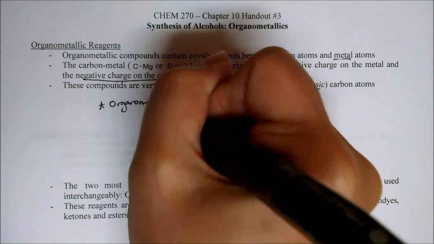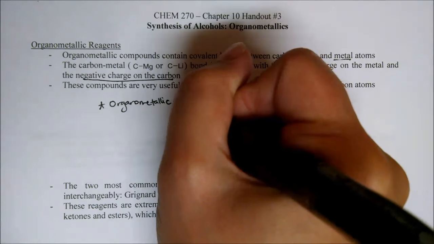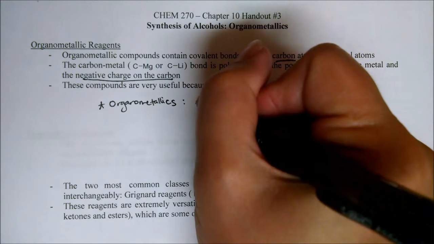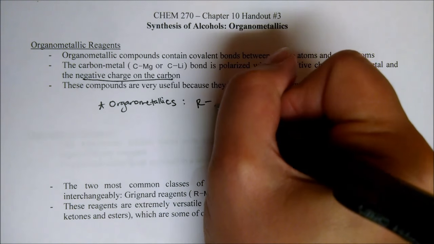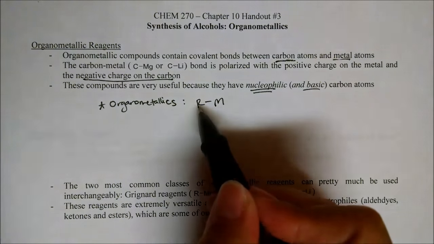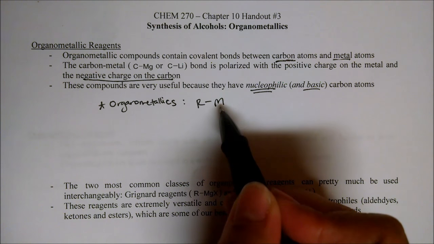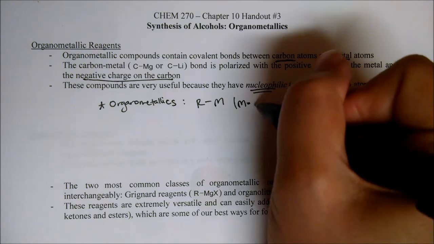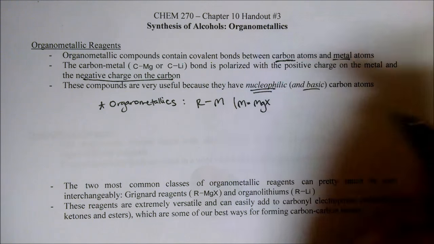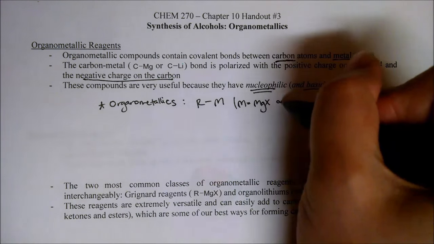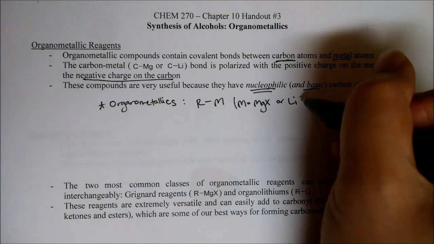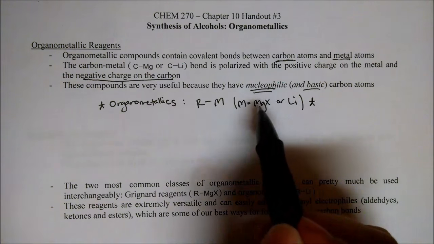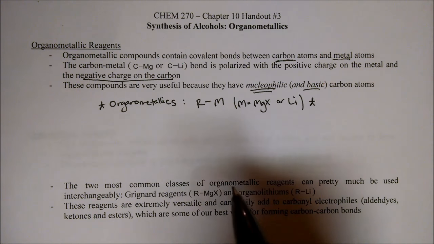Organometallics. They are called as such because they have an organo portion, an organic portion, as well as a metallic portion. So, RM. Here's the organic portion. Here's the metallic portion. Okay, and usually M equals magnesium X, magnesium halide, or a lithium. These are the metals that we use. Okay, we don't use any other weird metals. It's usually just magnesium halide or lithium.